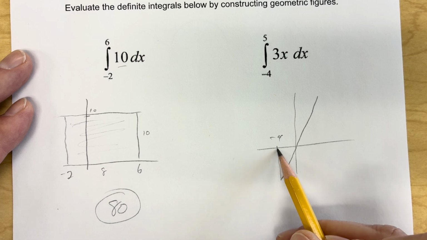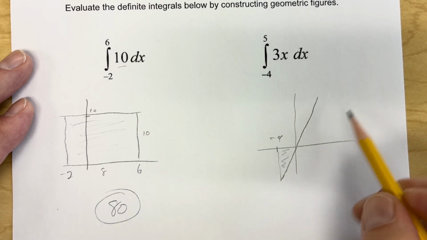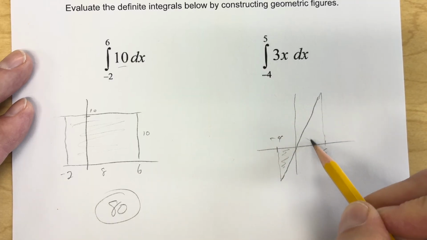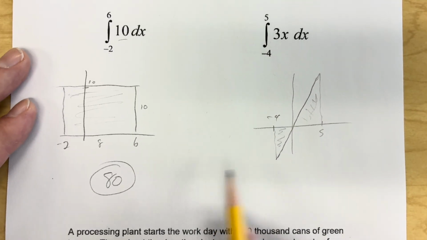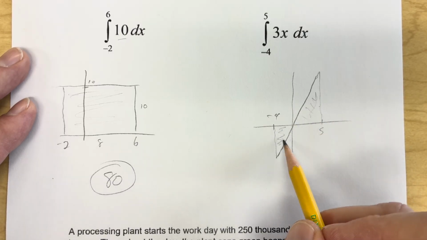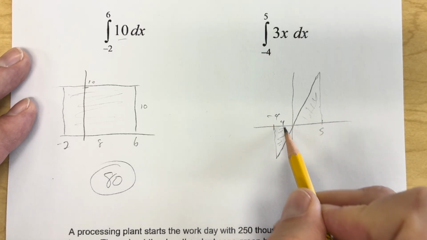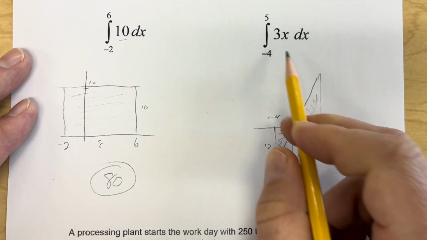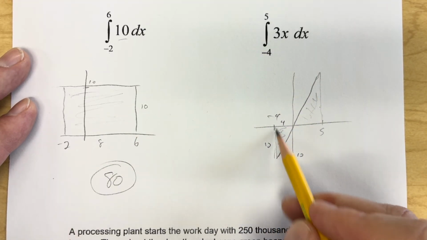And then here we have a line 3x, and we're going from -4. So we'll have this triangle here with a negative area, and then all the way to 5, which will have a triangle with this positive area. There's a couple ways you could do it, but I think the simplest is just find this triangle and subtract those two. For this one, this base is 4.